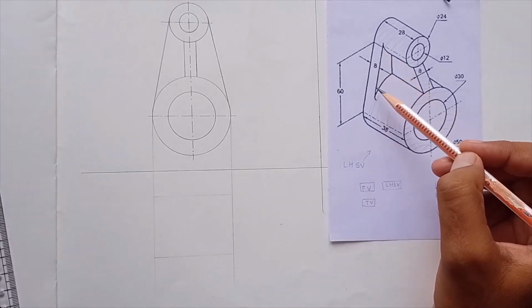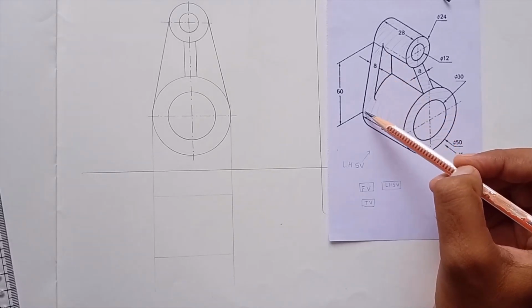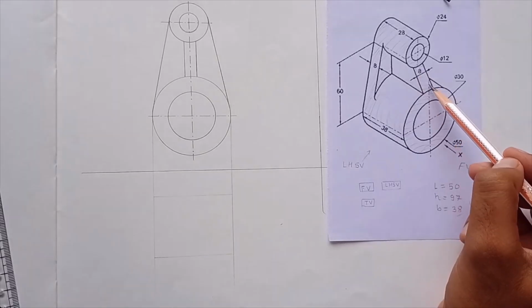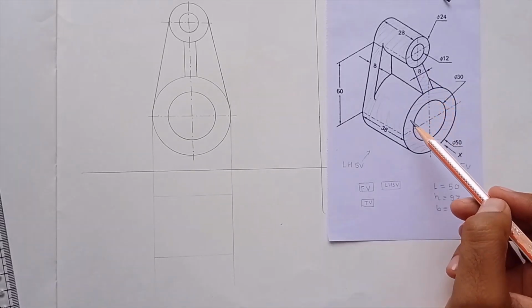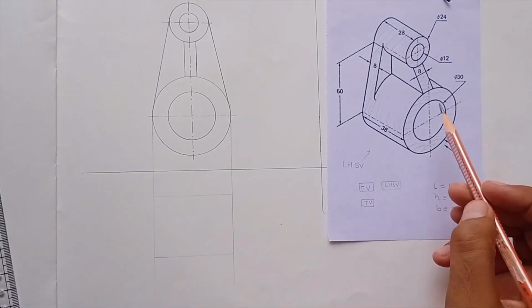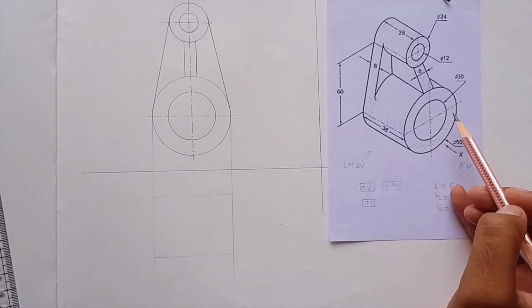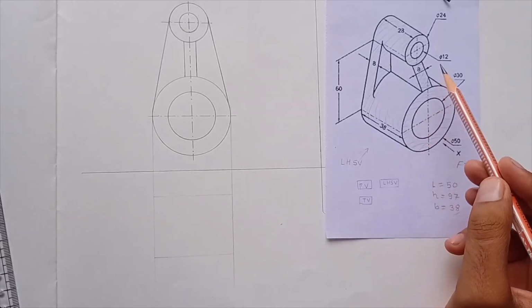This is my web, which is also inclined. So this web is also visible in top view. This web is also visible in top view. Right? So these are the surfaces which are visible in top view. So let's first draw this bigger cylinder, which will be represented as a rectangle.